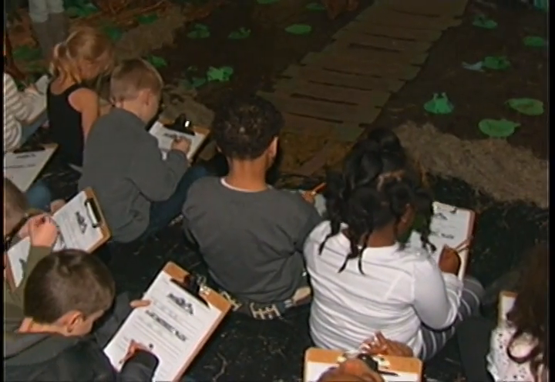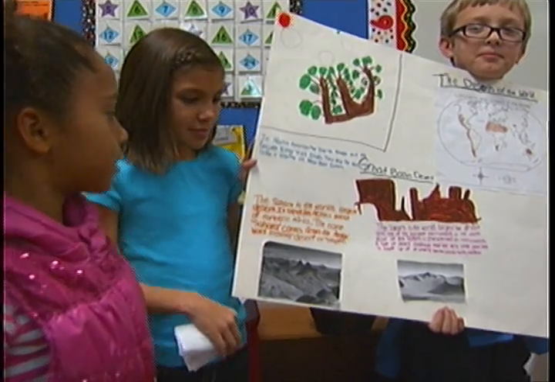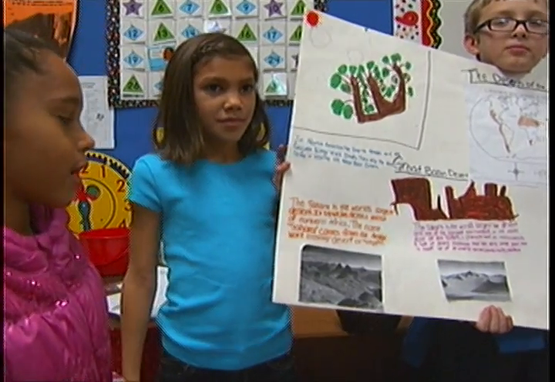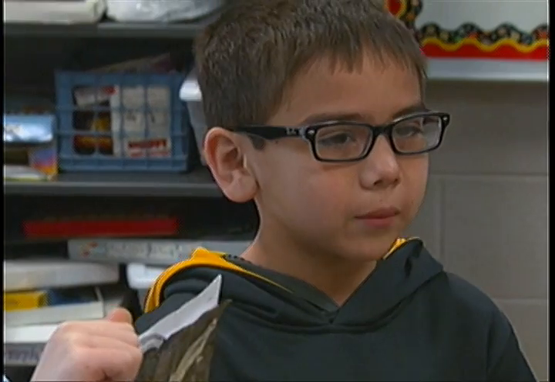And then they had to write a research paper with an introductory paragraph and concluding paragraph, because that's part of the third grade Common Core standards. And then they had to take that paper, type it, and then they had to create a poster to represent the main idea and details of that paper. Then they had to come up with a speech that would represent their poster to give to the whole school, because the whole school gets to tour the habitat.